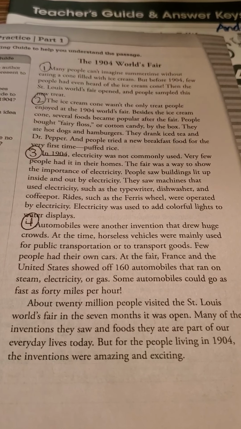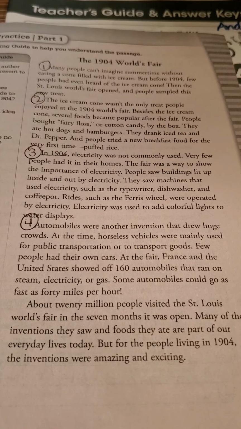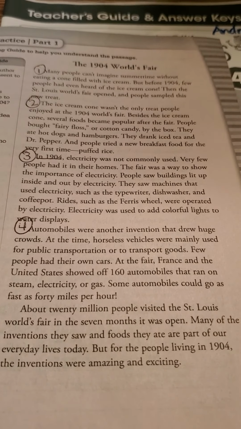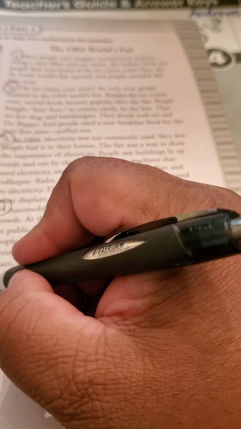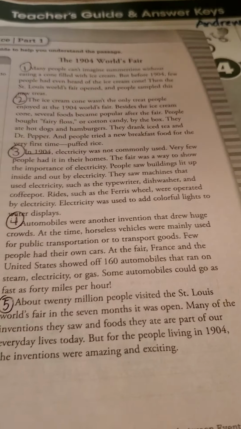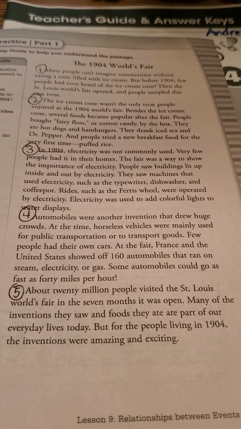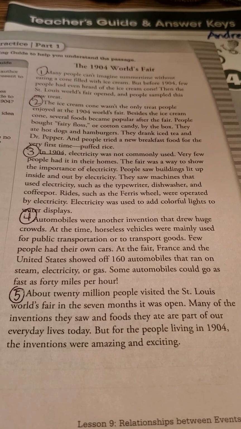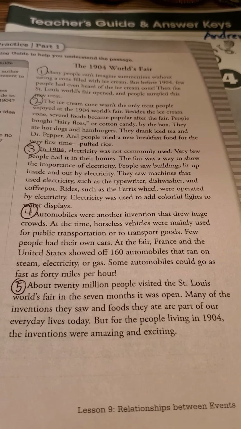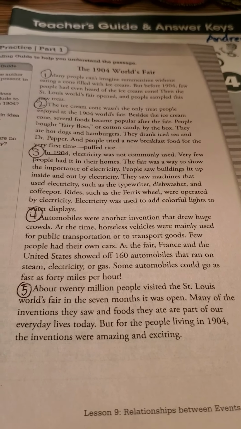Some automobiles could go as fast as 40 miles per hour, and that was pretty fast back then. And paragraph 5, about 20 million people visited the St. Louis World's Fair in the 7 months it was open. Many of the inventions they saw and foods they ate are part of our everyday lives today. But for the people living in 1904, the inventions were amazing and exciting.